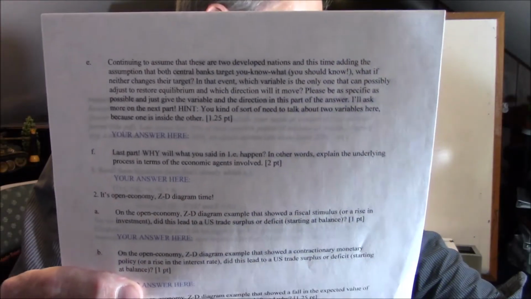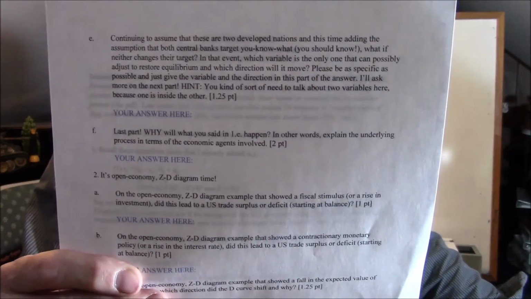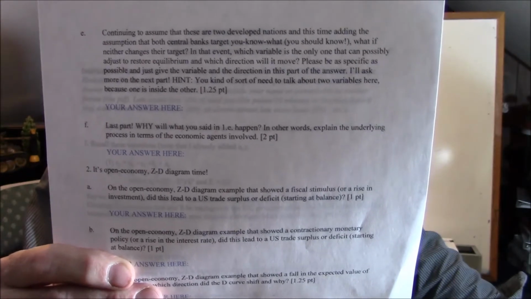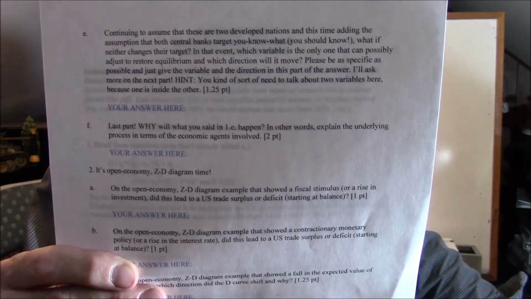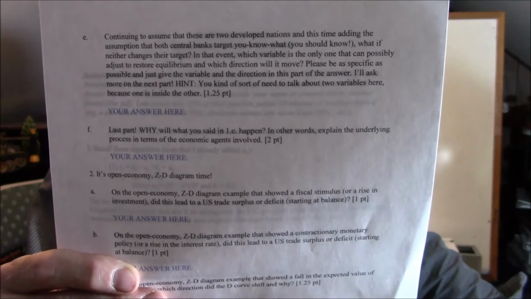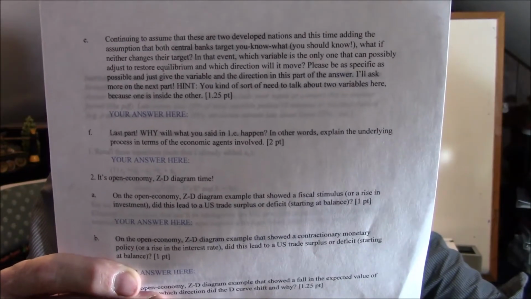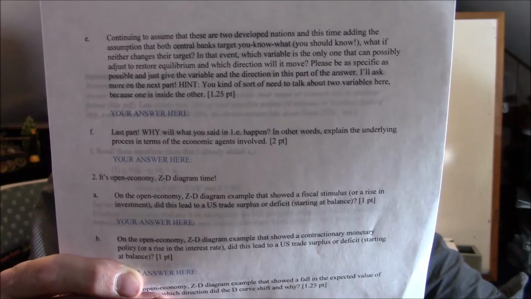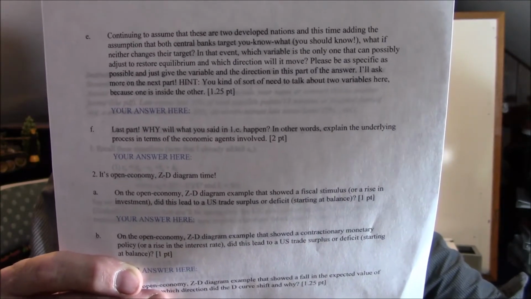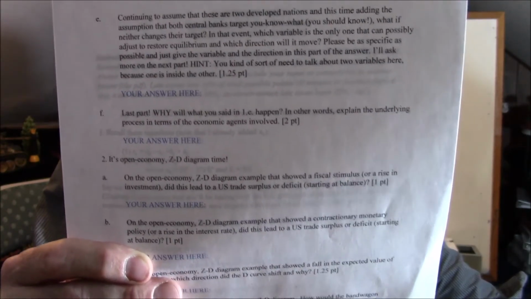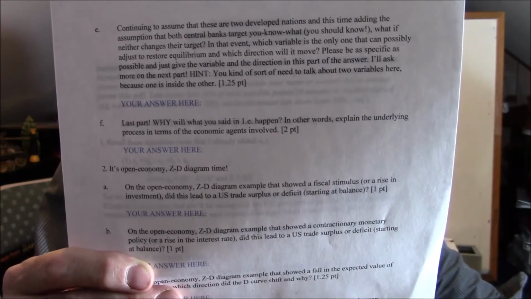Continuing with the two developed nations, and of course, interest rates. I struggled with that. I was like, well, do I say it or not? I went with this: what if neither changes their target? In that event, which is the only variable that can possibly adjust to restore equilibrium? In which direction will it move?